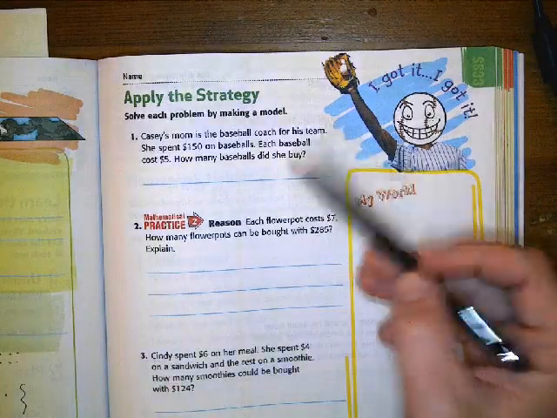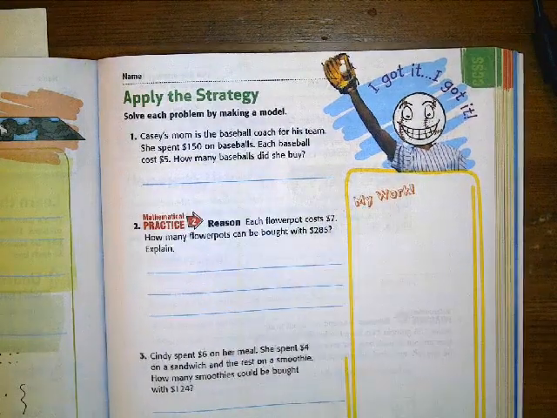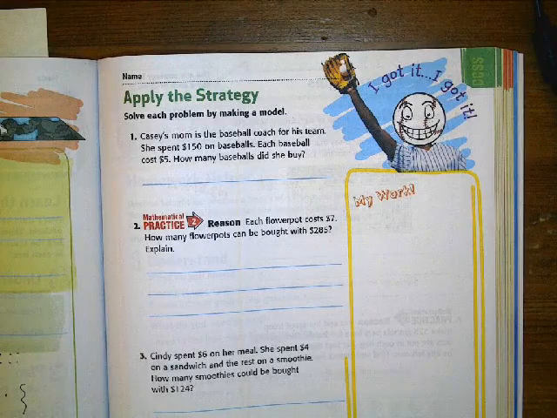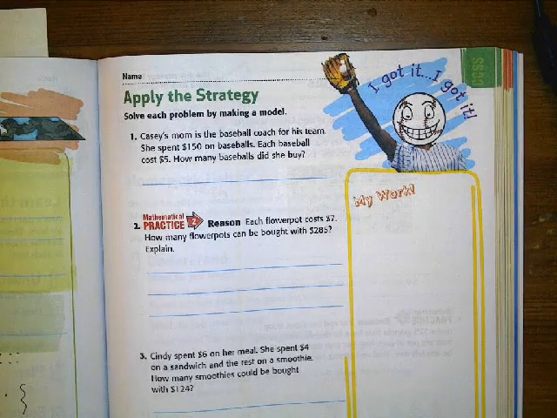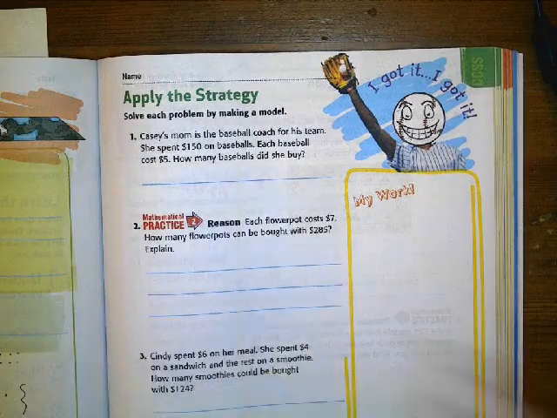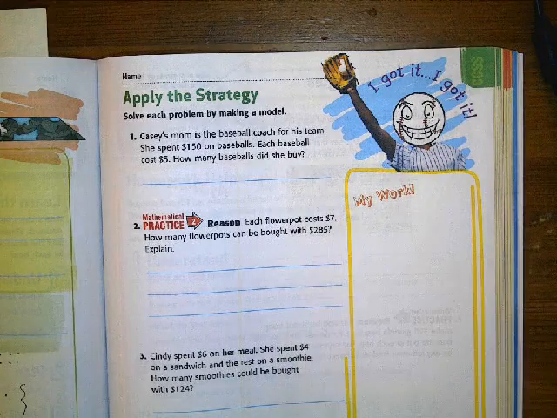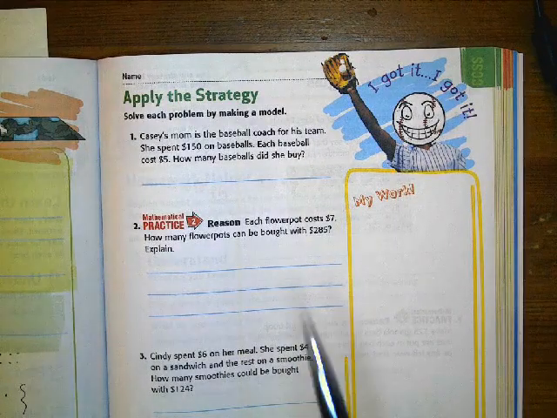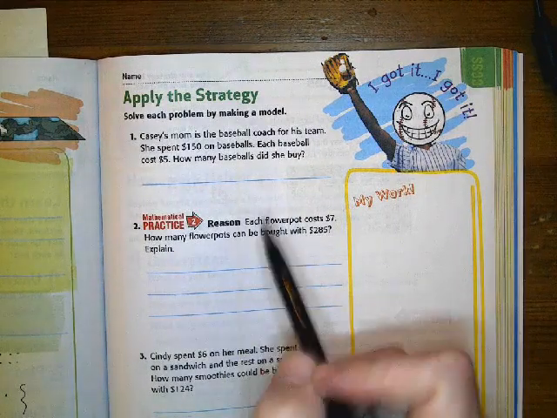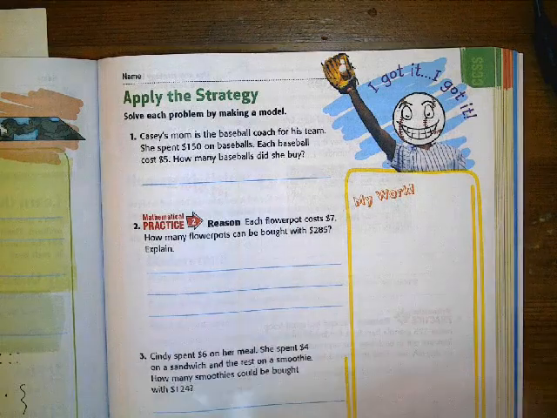So you're going to come up here with number 1. Casey's mom is the baseball coach for his team. He spent $150 on baseball. Each baseball cost $5. How many baseballs did she buy? Now, I want you to do number 1 before we meet, and I want you to think about it. Use your strategies. Maybe you're going to draw a picture.